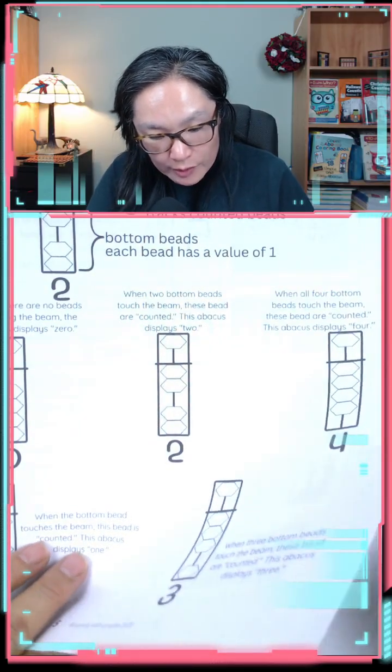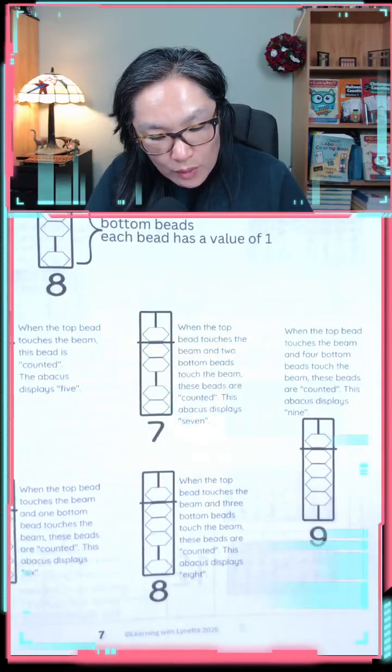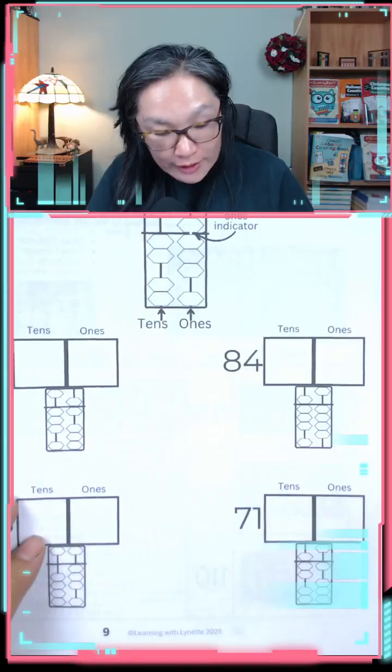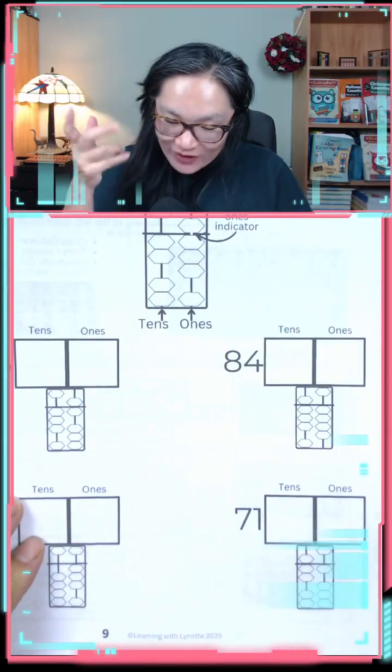I appreciate it, and I hope it worked well, because what we're going to do is start learning how to add and subtract, and once you see it, you cannot unsee it, which is funny.